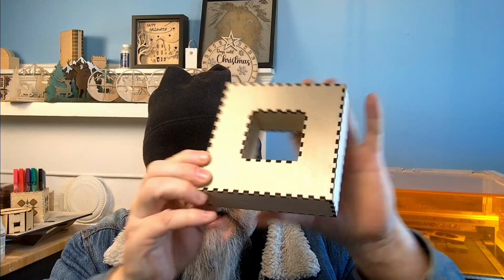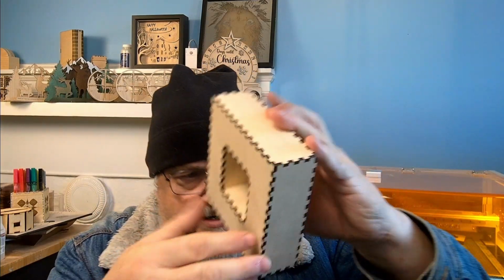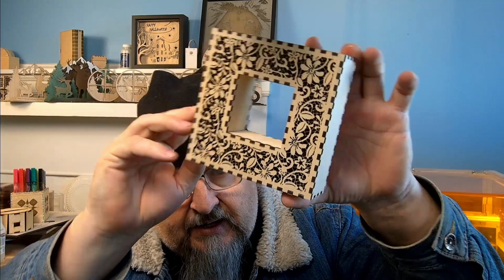So if you've been using your laser for any period of time, you either have or have wanted to make a box for something. Part of your design, make a gift box. You just want to make the slots and tabs because they're really cool making creations using slots and tabs. But before you can start making shapes like this, you got to understand how to make a box.